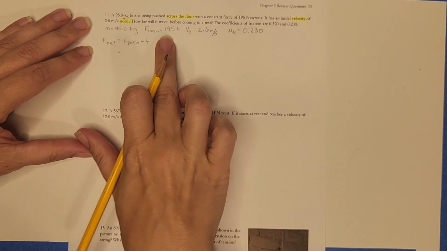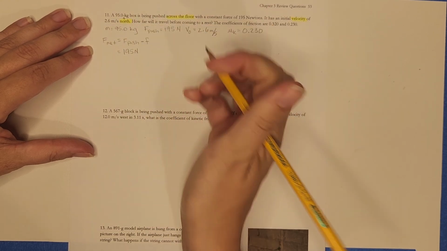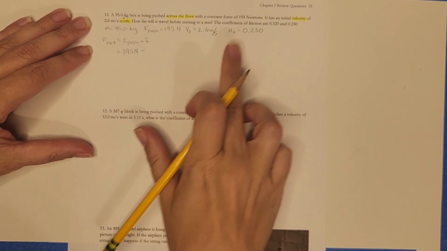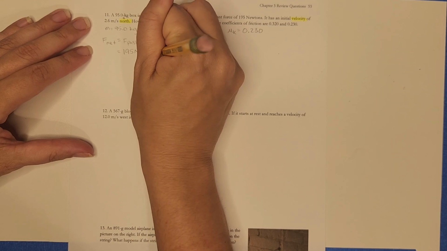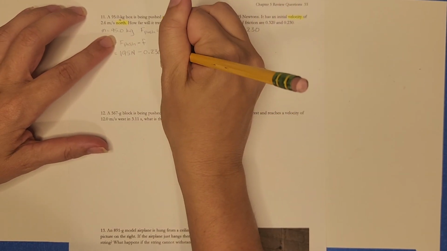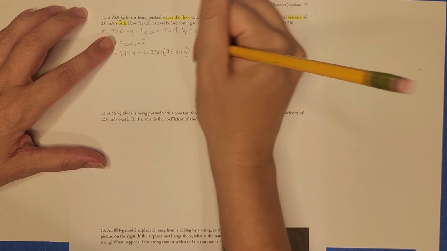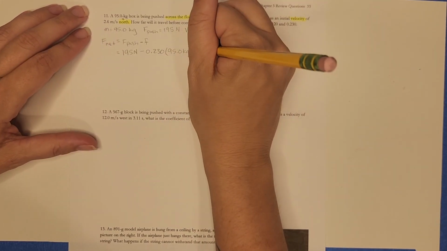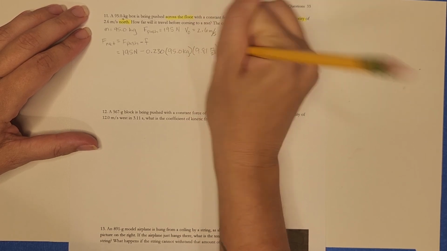So we're given a nice easy number for the force due to pushing, minus my coefficient of friction, 0.230, times my mass, 95.0 kilograms, times gravity, 9.81 meters per second squared.